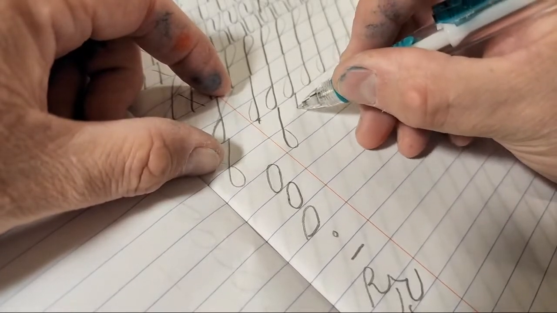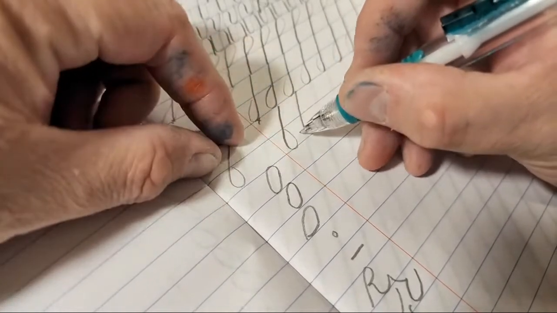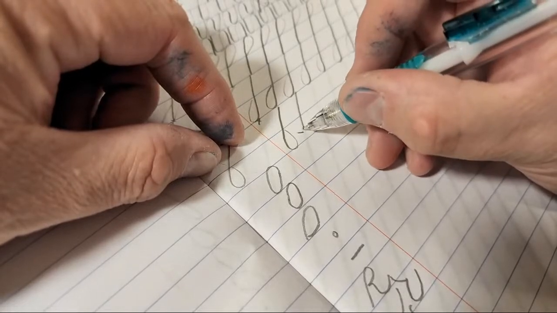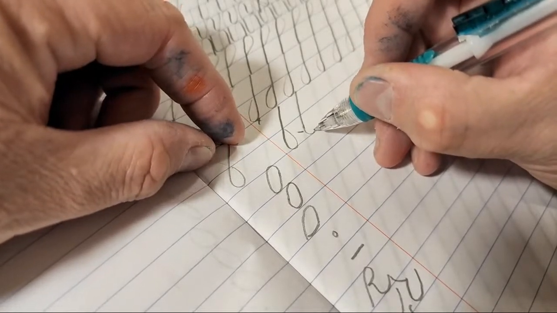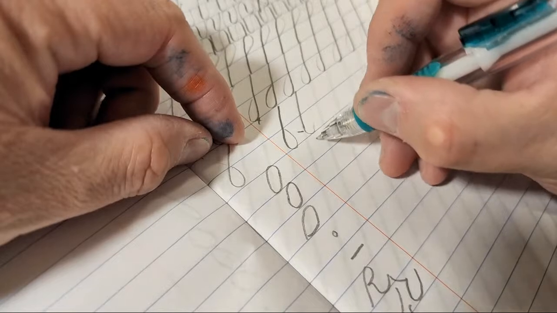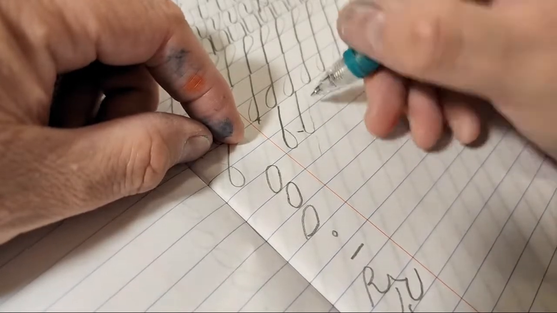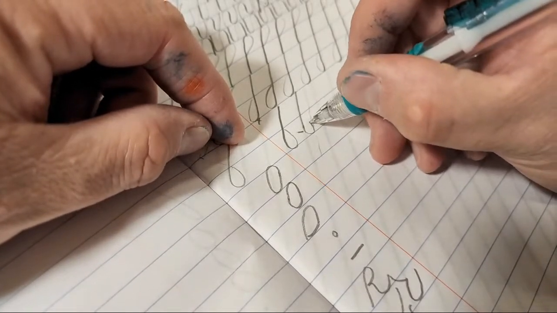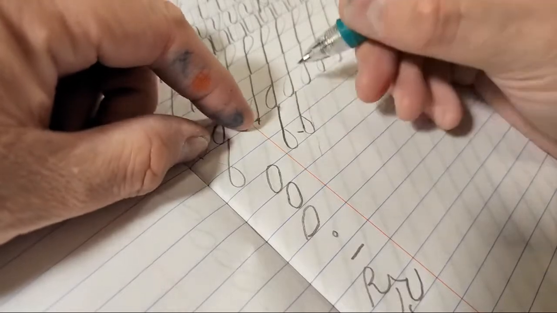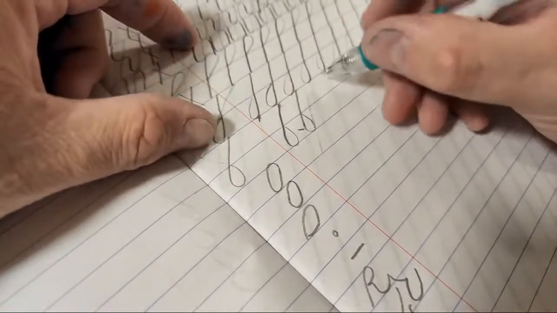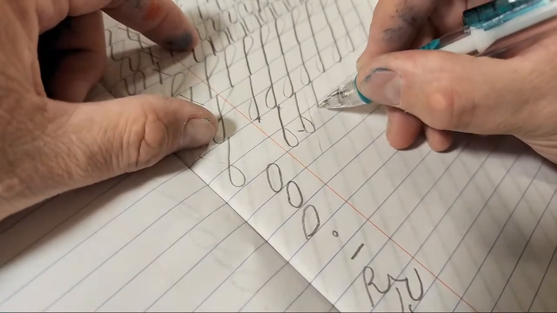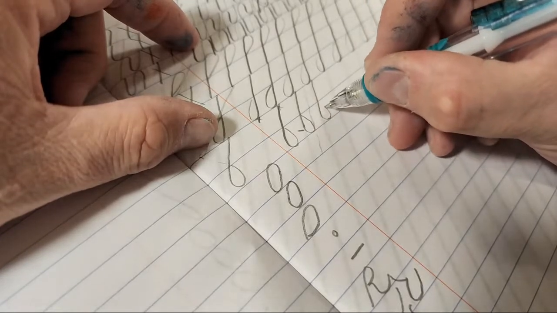So you'll come down, lighten up right about there, halfway. So this would be the halfway mark, and then we come up towards this top over here. So we come down and start lightening up.